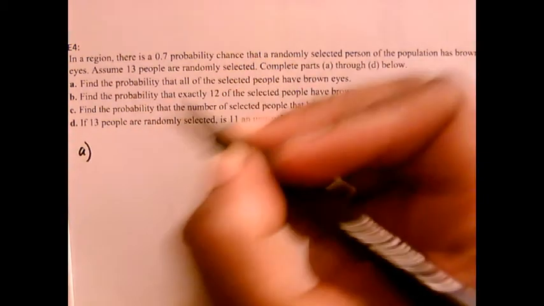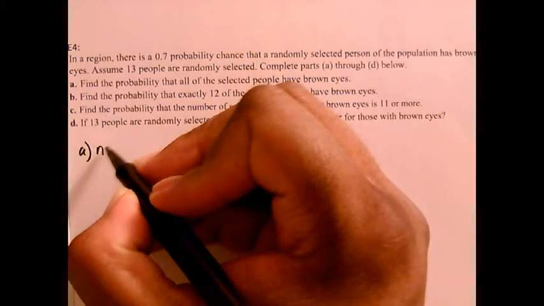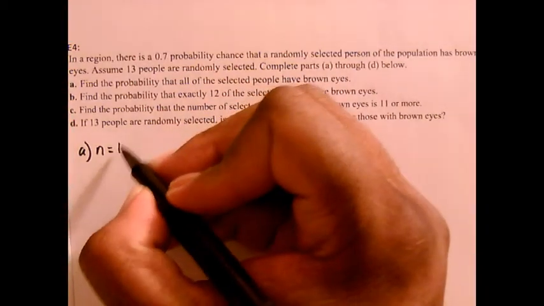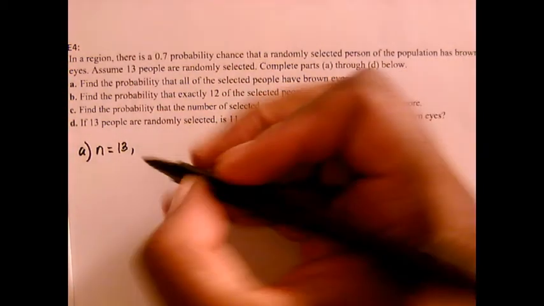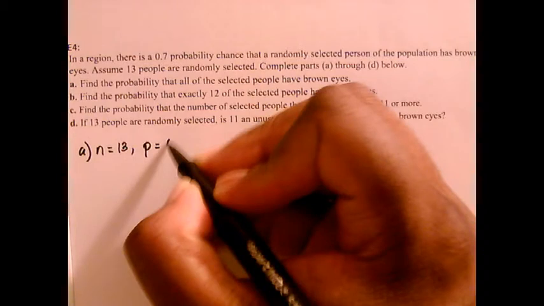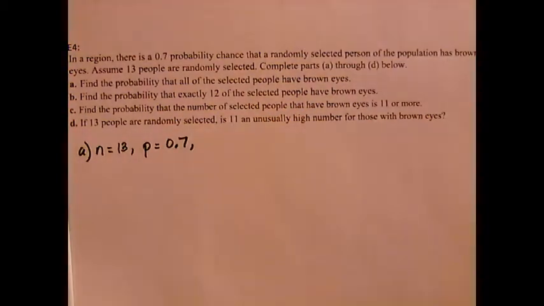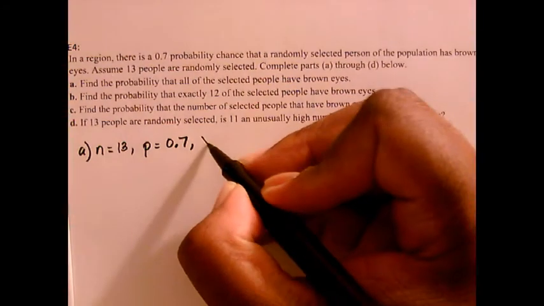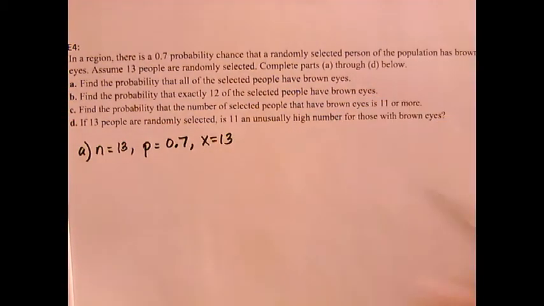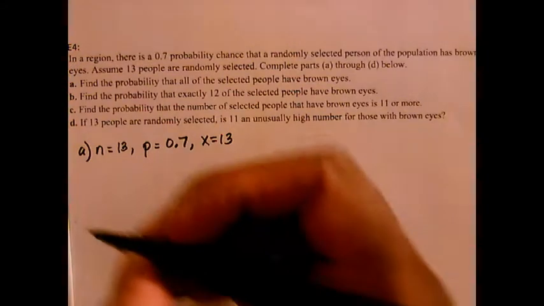So that means our N is 13. That's the number of trials. Your P is 0.7. And in this case, we're dealing with all selected people having brown eyes, so that means X is equal to 13. There are 13 people, and we want to know if all 13 of them have brown eyes, what is that probability?